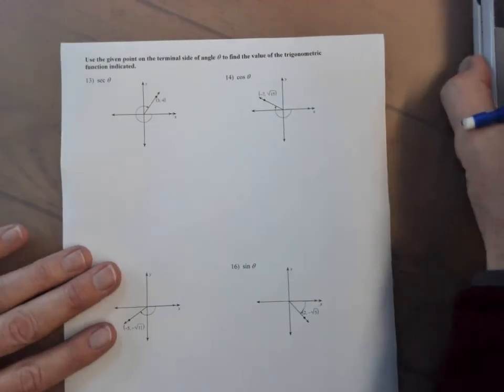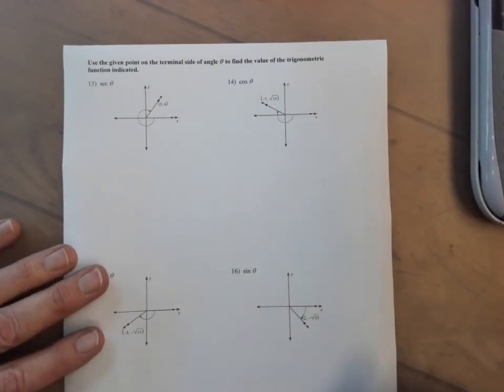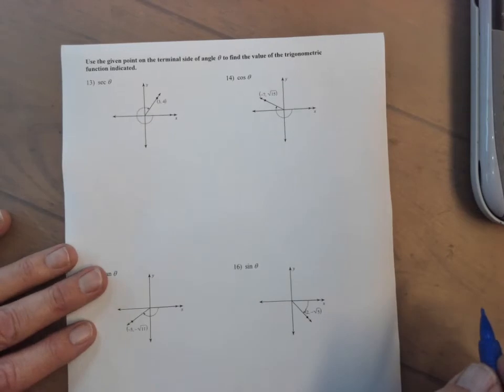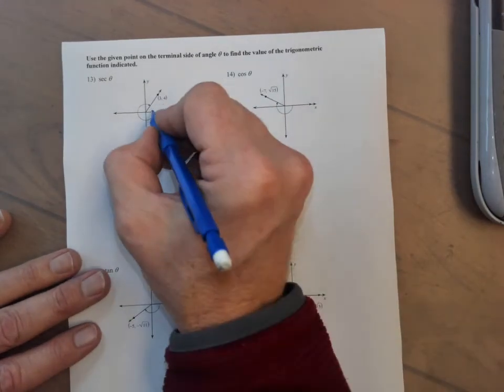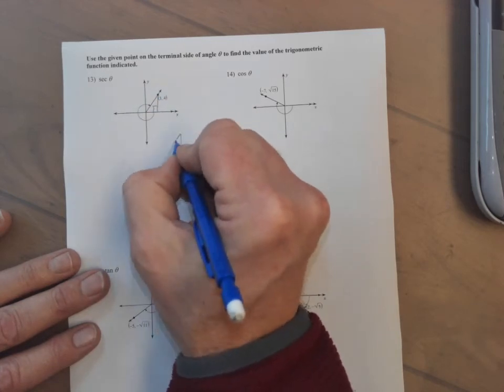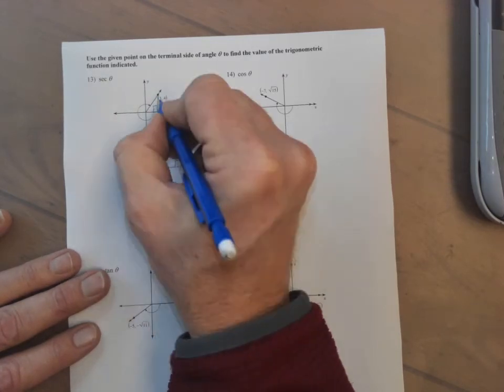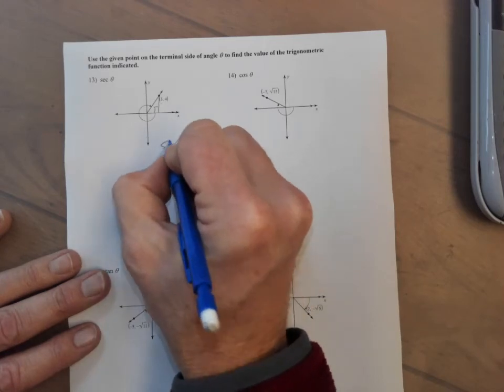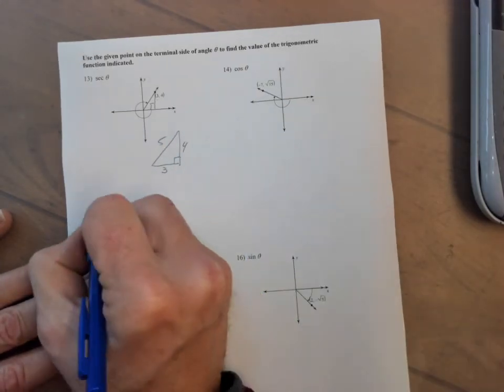Okay, just a couple more. Now what we're doing is we're given a terminal side. So we're going to have to draw the right triangle. This is not going to be one of our special right triangles. So here, that means, and I'll draw a bigger triangle here. The x-coordinate would be this side. There's the y-coordinate. That's our 3, 4, 5.